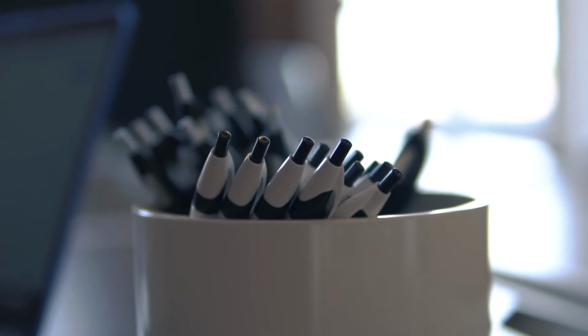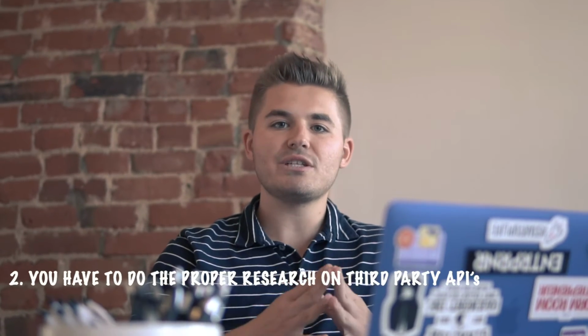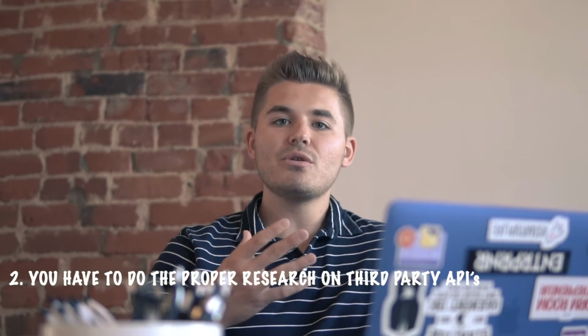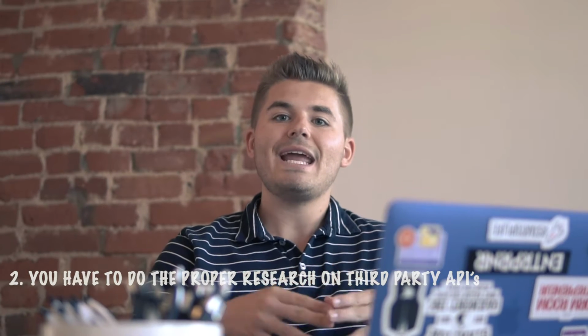Number 2, you have to do the proper research on third-party APIs, okay? So if you're gonna utilize third-party software into your web development project or web application project, you have to figure out if there's APIs available for the software you're looking to use. This is often an overlooked step and causes some controversy later on in your project because it's impossible to pull data from a third-party software that doesn't have an API available to you.